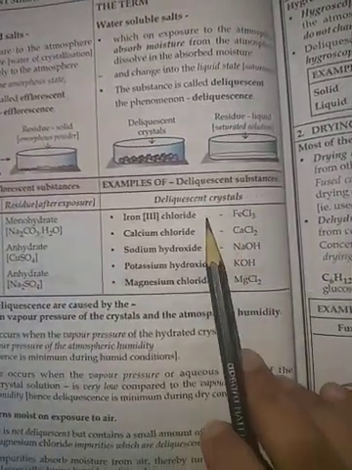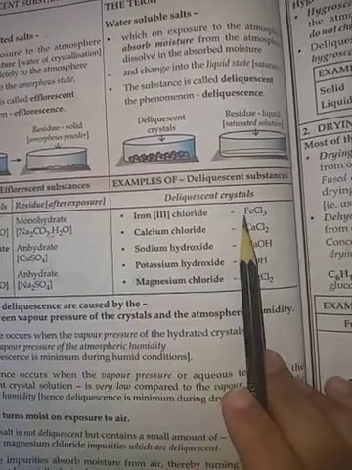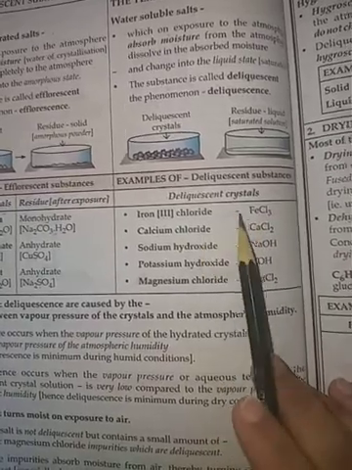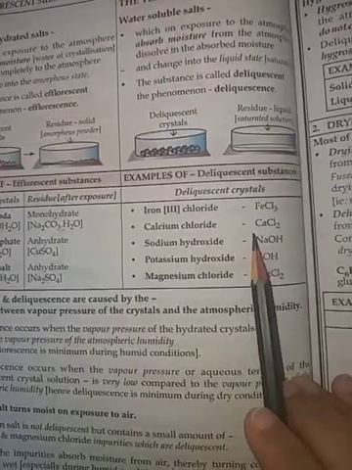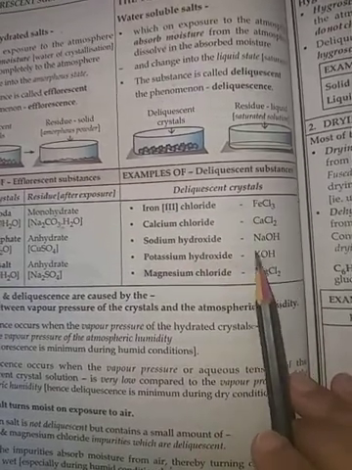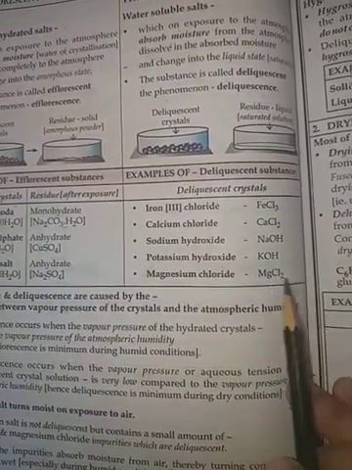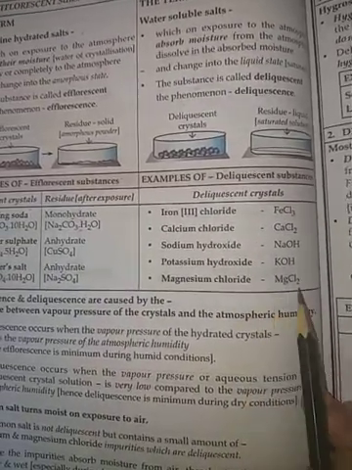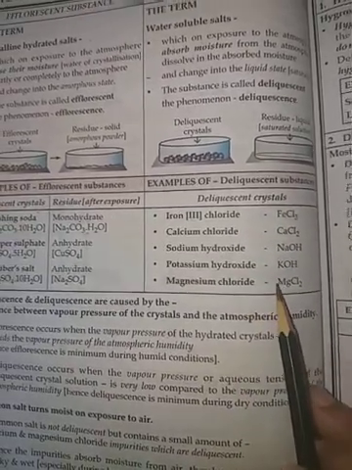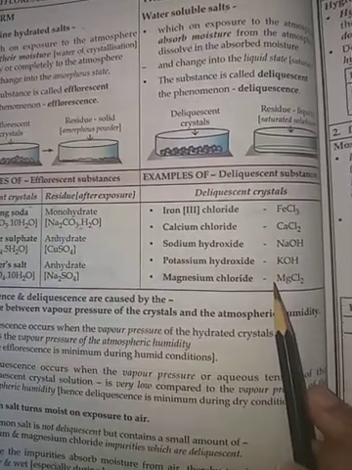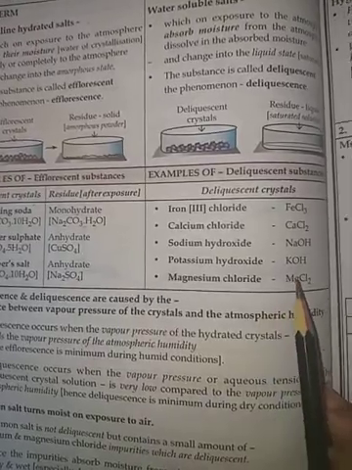Now deliquescent crystals. Ferric chloride, FeCl3. All these substances absorb moisture from the atmosphere and change their state. Calcium chloride CaCl2, sodium hydroxide NaOH, potassium hydroxide KOH, magnesium chloride MgCl2. All these substances upon exposure to moisture or atmosphere absorb moisture from the atmosphere and change their physical state from solid to liquid.